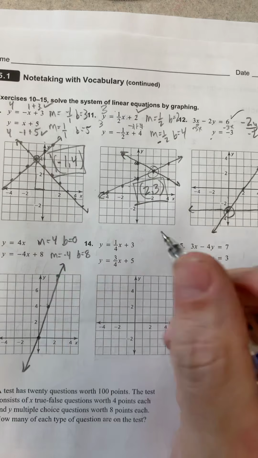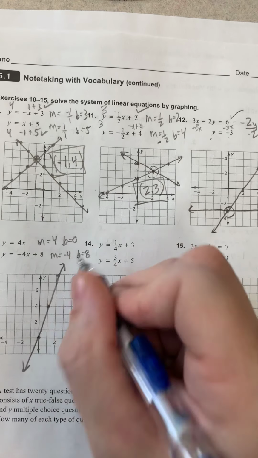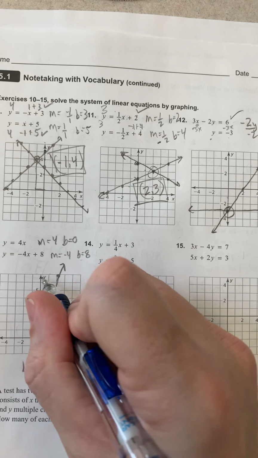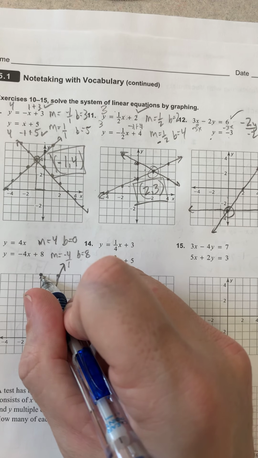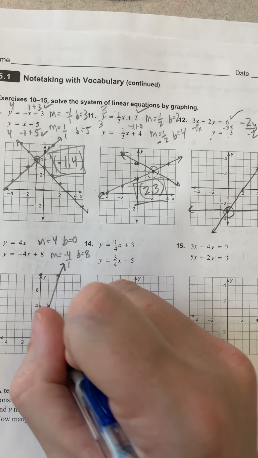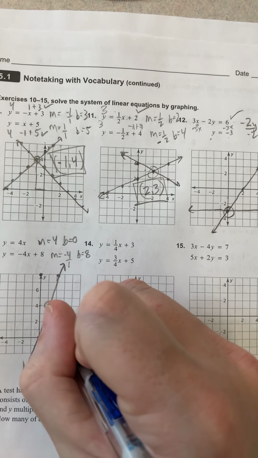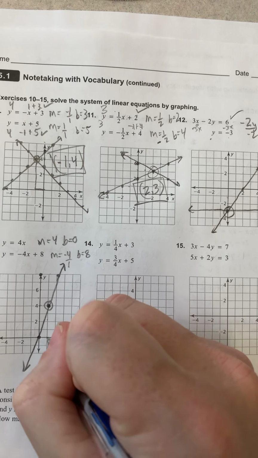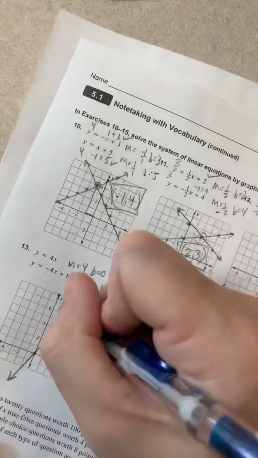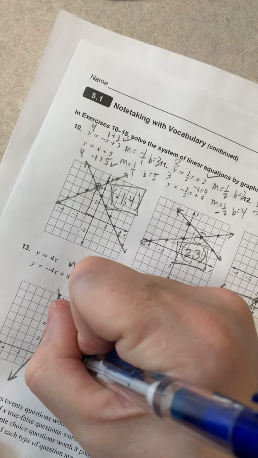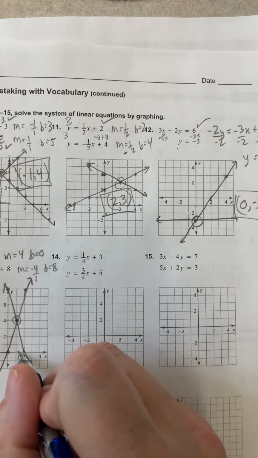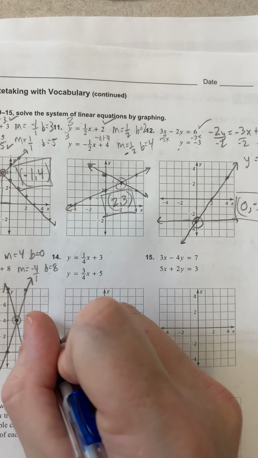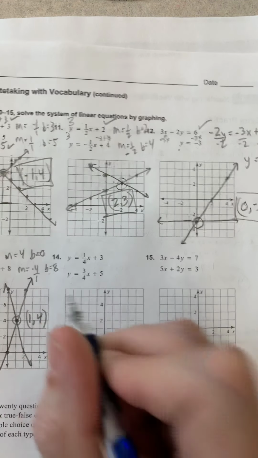I'm hoping I get an intersection here. 8 is my b. There's 6, 7, 8. Down 4 over 1, negative slope. 1, 2, 3, 4 over 1. There's my intersection. I will continue it for continuity's sake, but I know my intersection is right there, and that is at 1, 4.